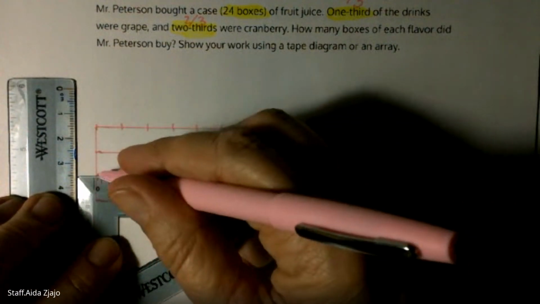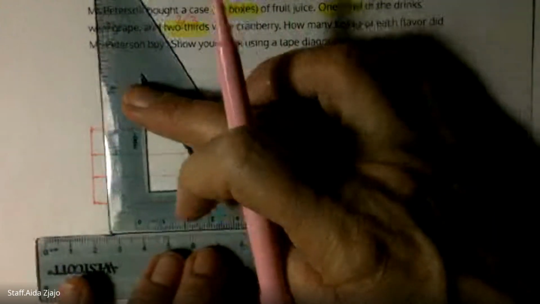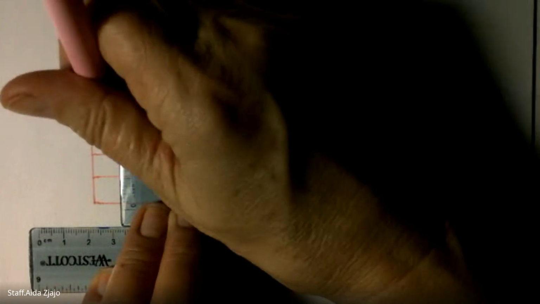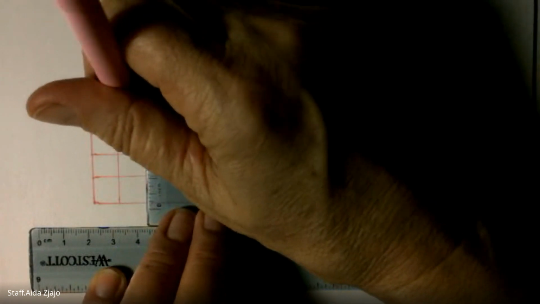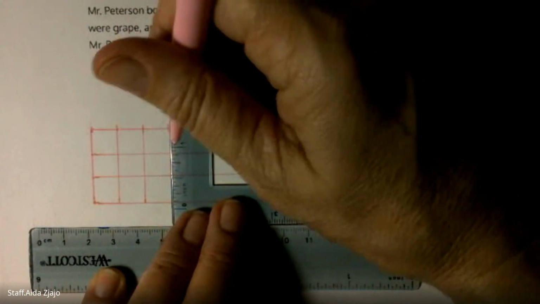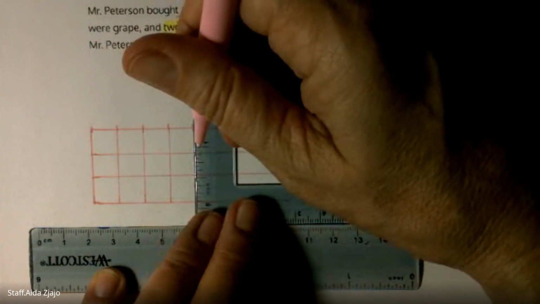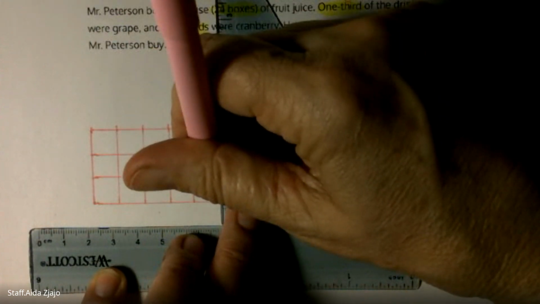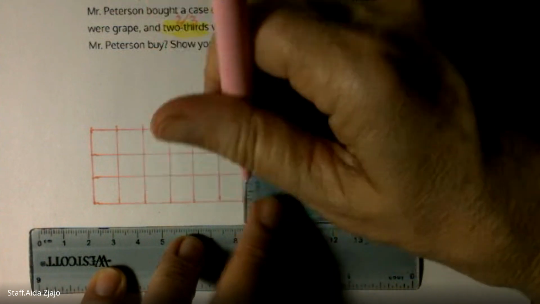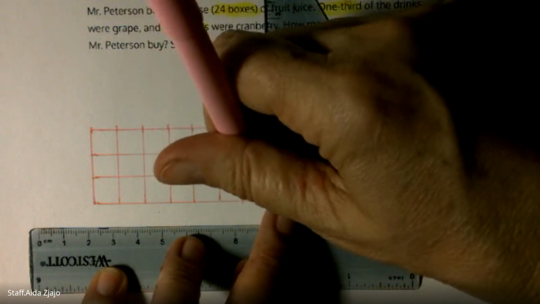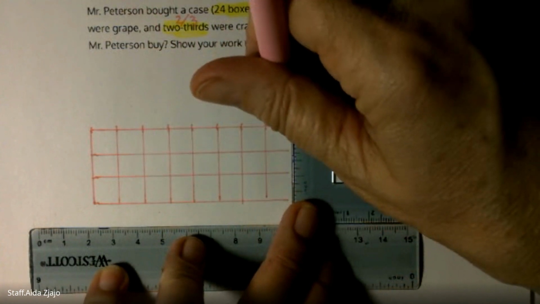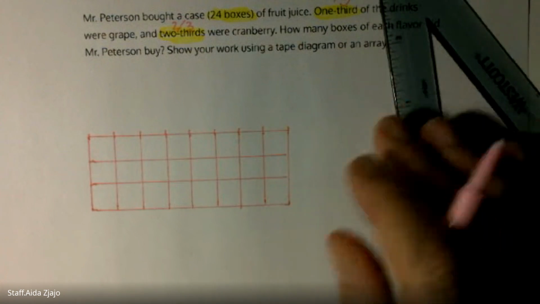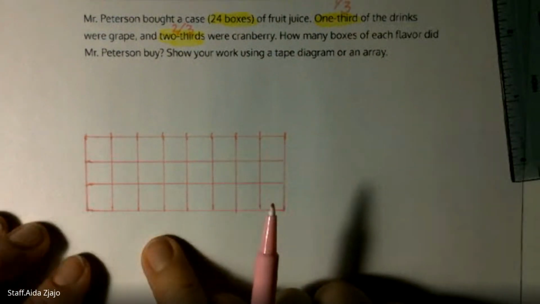I'm going to divide into 3 equivalent parts, and then I'm going to divide each vertically into 8 more pieces. And this is your array that will represent 24 boxes. So here are the 24 boxes of juice that he bought.